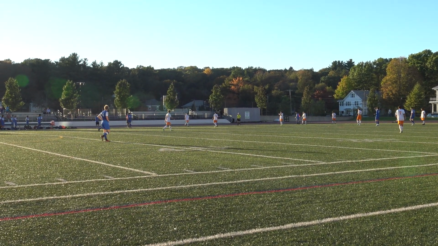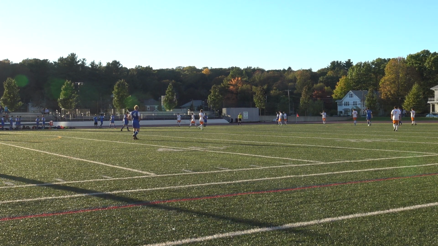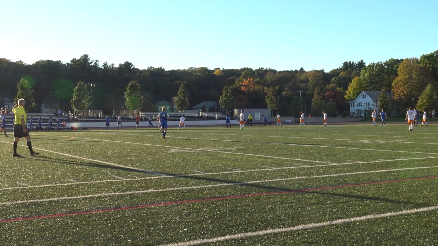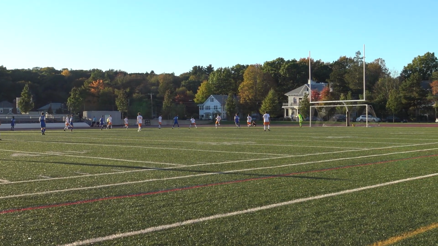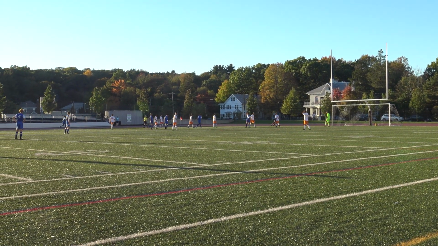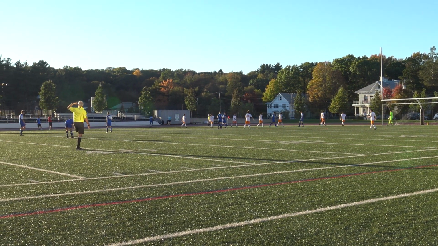It's going to be thrown to Brookline. Mac's going to take it. Mac into the box. It's over Jacques. It's cleared out of bounds. Another throw-in near the corner flag.